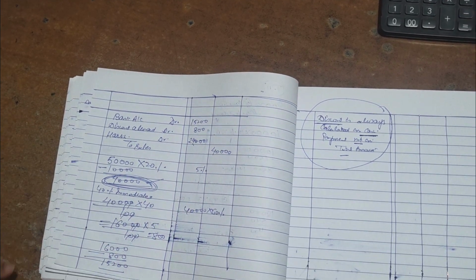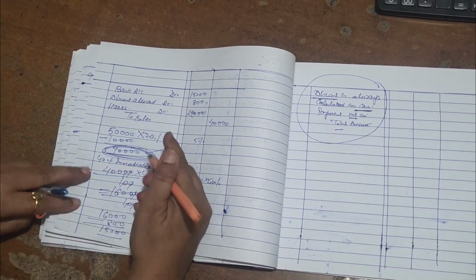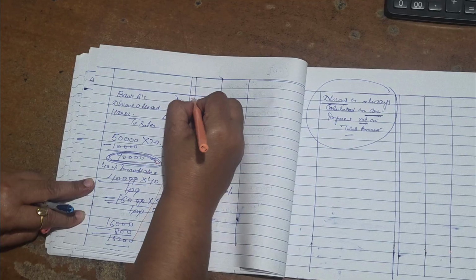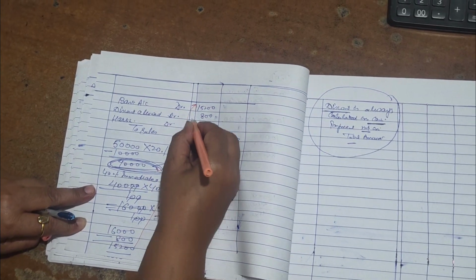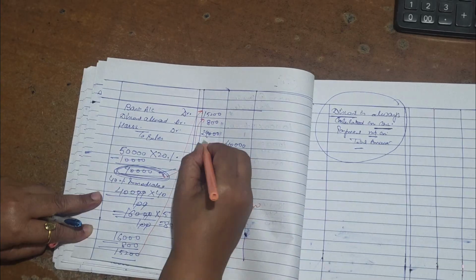Total amount is 40,000. Cash 15,200, discount 800, and credit 24,000.